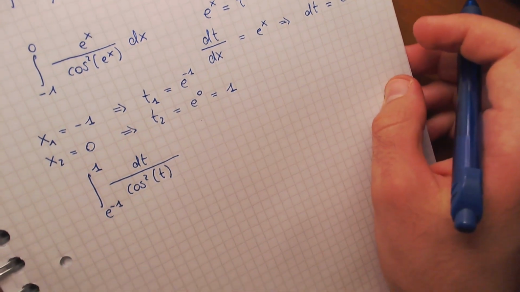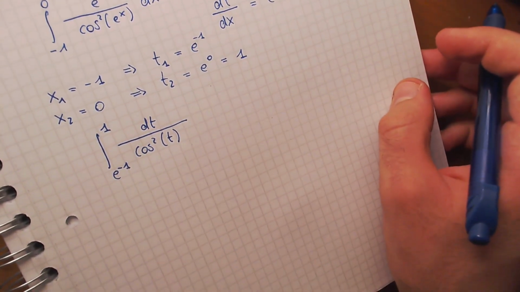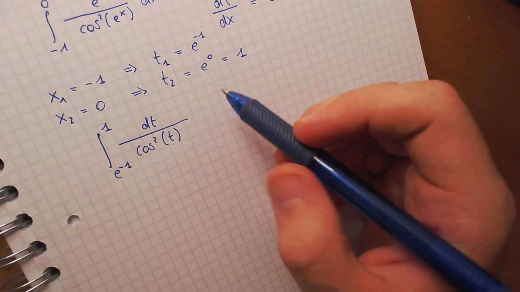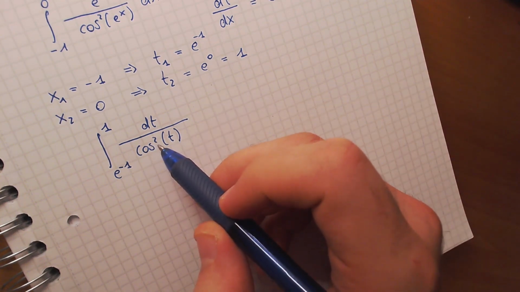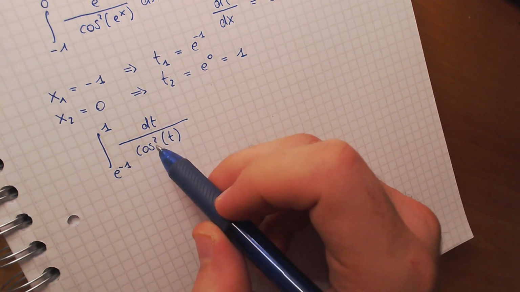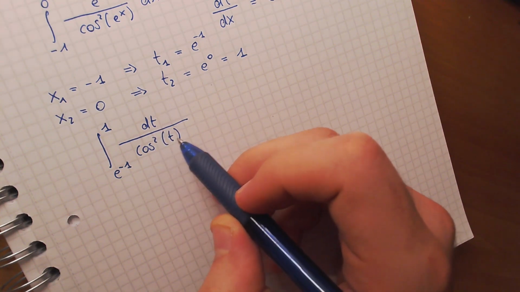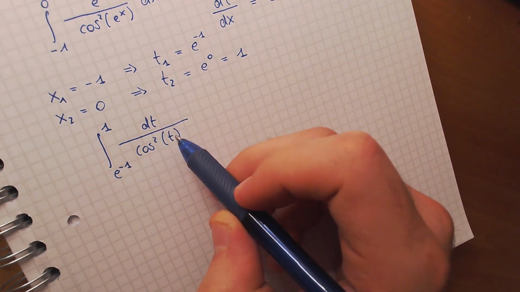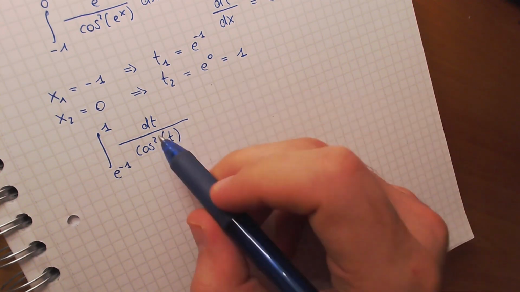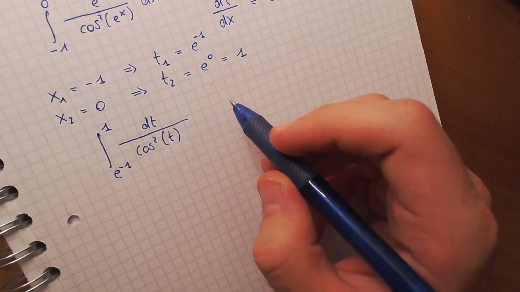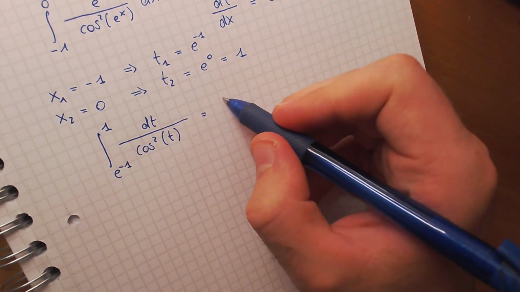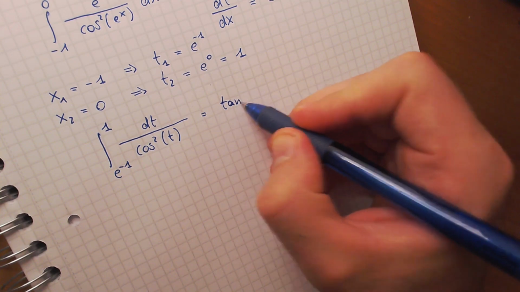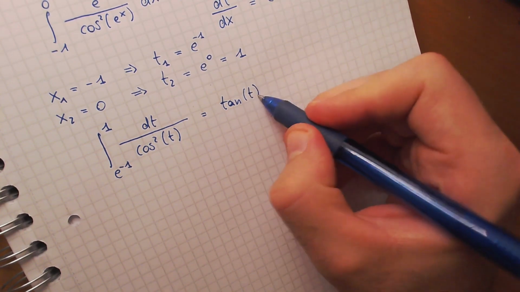Okay, so at this point we can compute the integral, which is quite easy actually, because the integral of 1 over cosine squared of t is the tangent of t, because the derivative of the tangent is 1 over cosine squared. So the primitive function will be tangent of t.